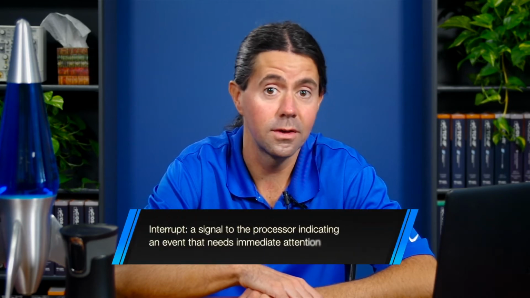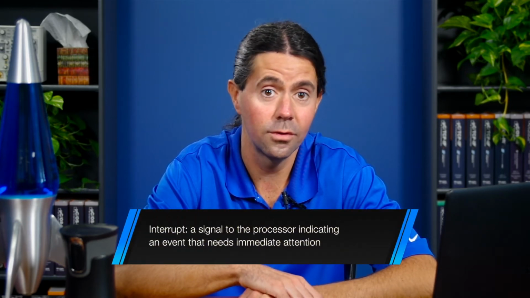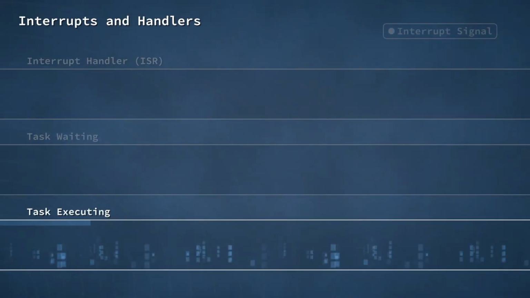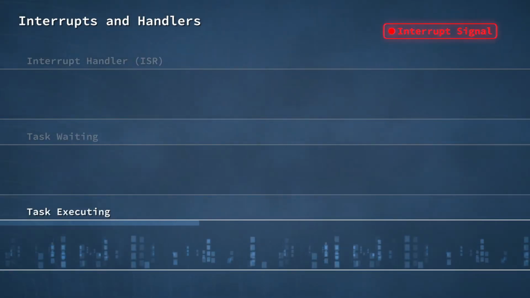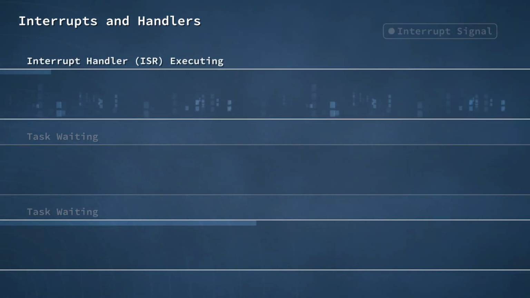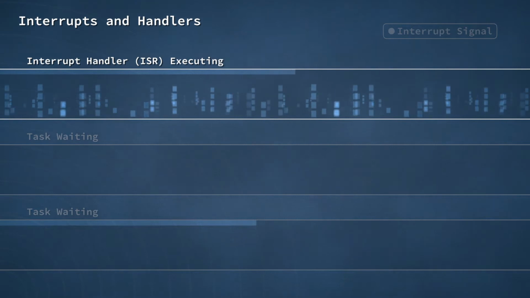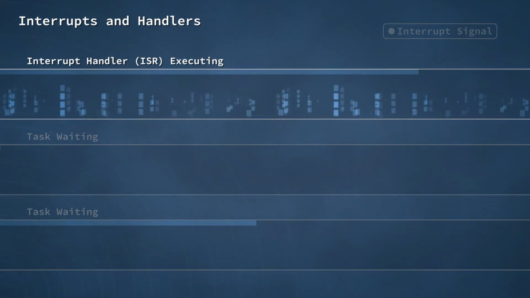Before we get any further, let's review some important definitions. An interrupt is a signal that informs the processor of an event that needs immediate attention. For example, the completion of an A to D conversion, or the reception of a byte of data through a UART. The signal forces the execution of code that is located at a specified address. The details of interrupts vary slightly according to CPU architecture. But generically, we can refer to the code that runs immediately following one of these events as an interrupt handler. This code is also known as an interrupt service routine, or ISR.